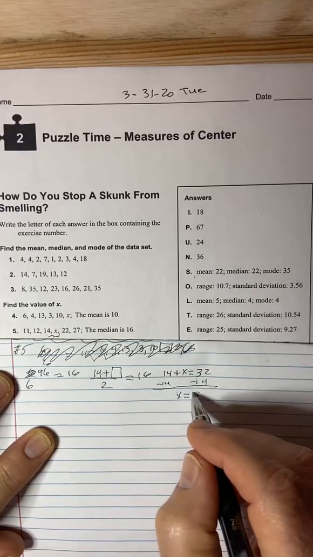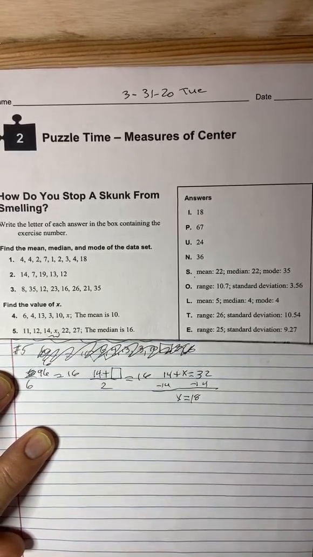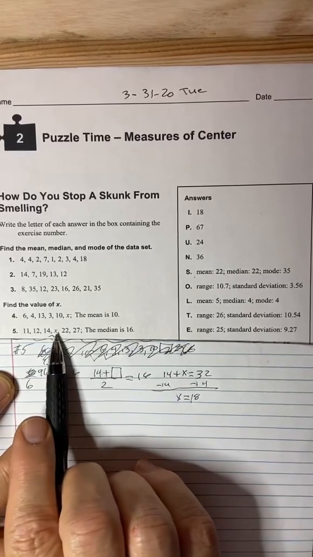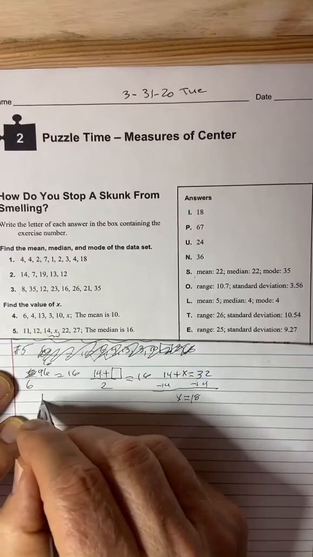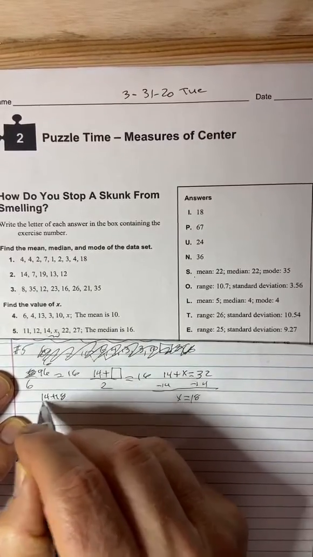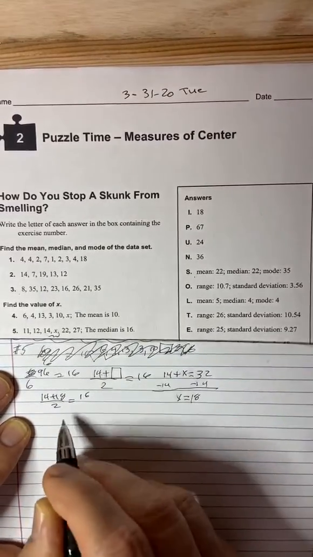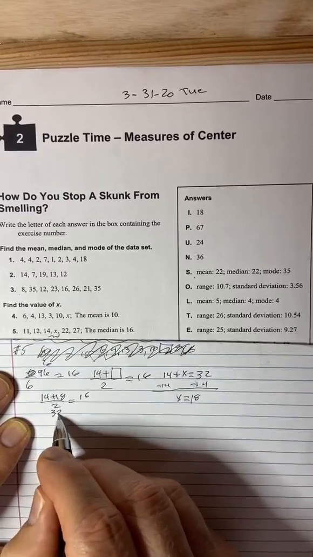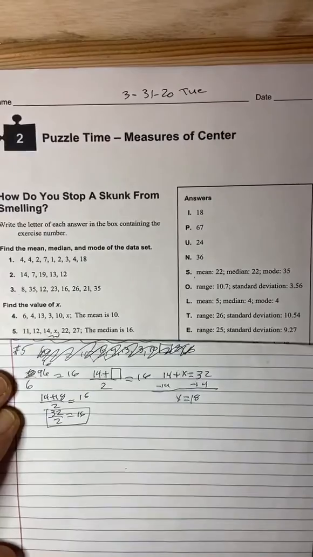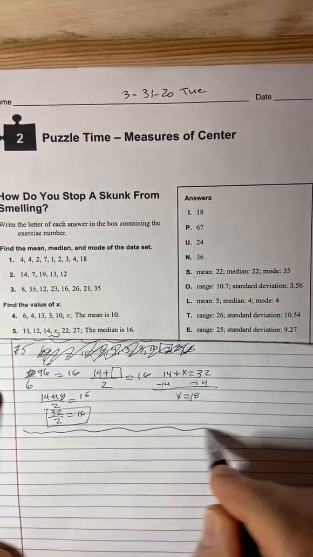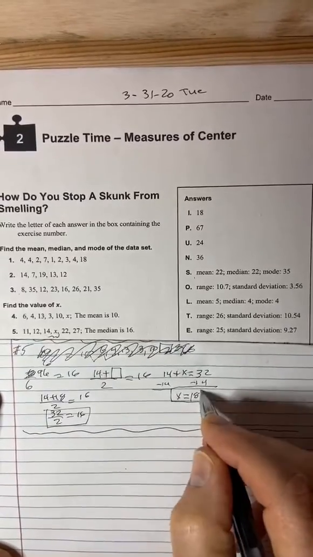No, it's going to be 18. It makes sense. 18 falls between 14 and 22. And we know that 14 plus 18 divided by 2 equals 16, because 32 divided by 2 equals 16. And so that's a true statement. So we're good to go. The answer is x equals 18.